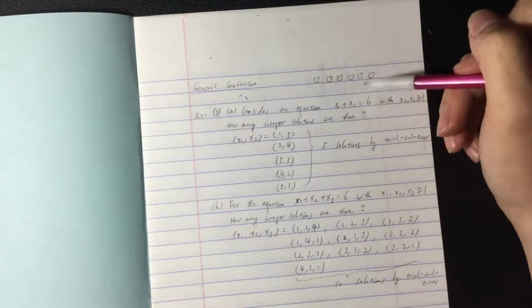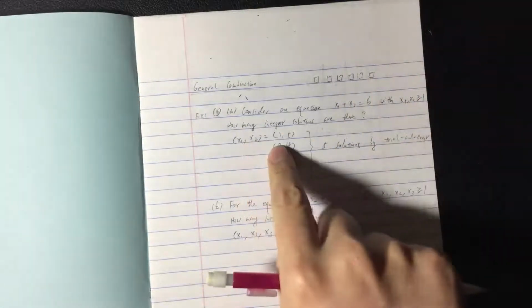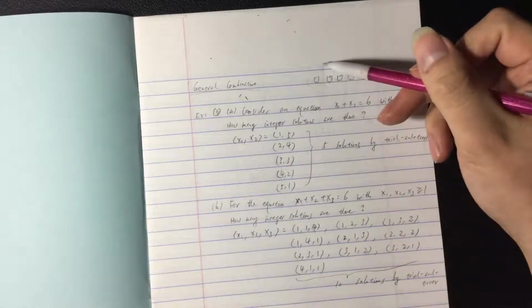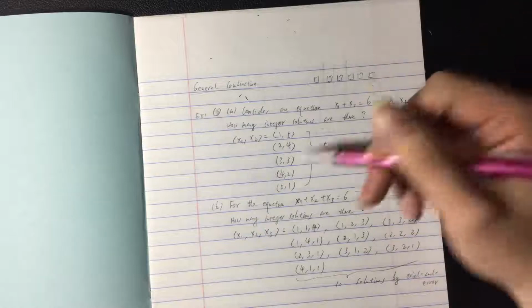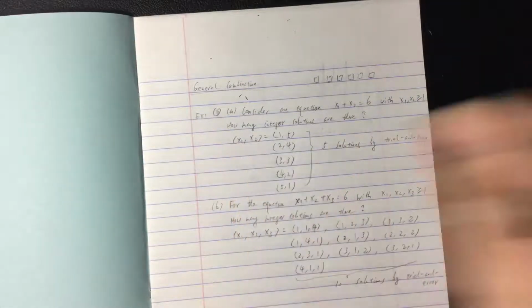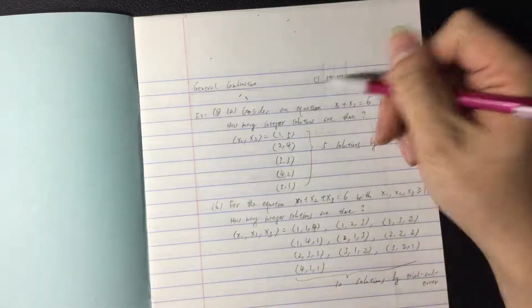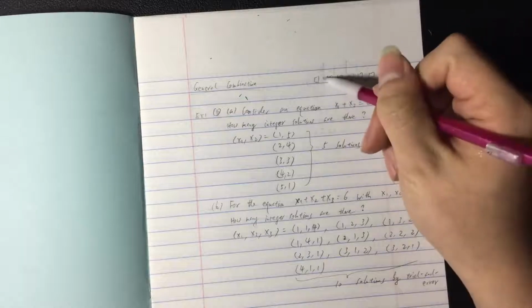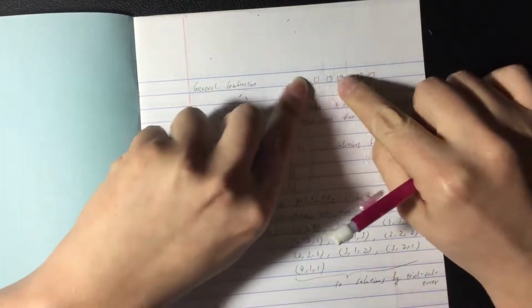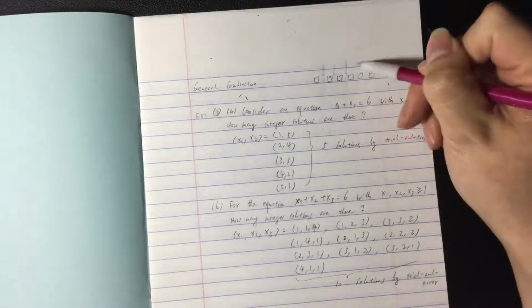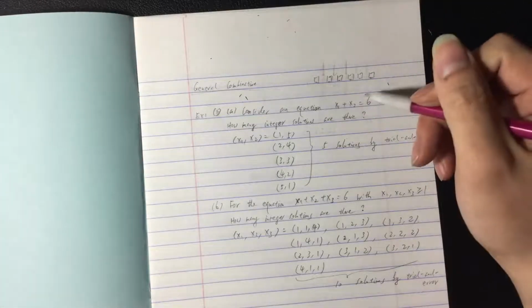So as long as I put a bar in the middle of these 6 objects, I find a solution for this pair of x1, x2. So in how many ways can I put a bar in the middle? For 6 objects, there are 5 gaps between them. I can put my bar here, here, here, here, here. So I have 5 ways to put a bar.